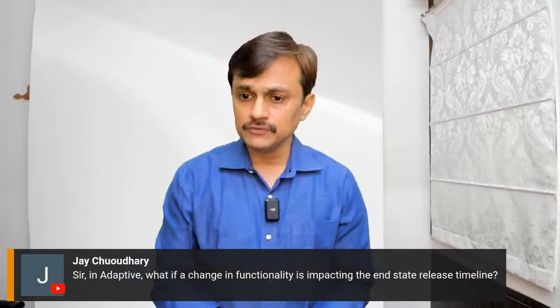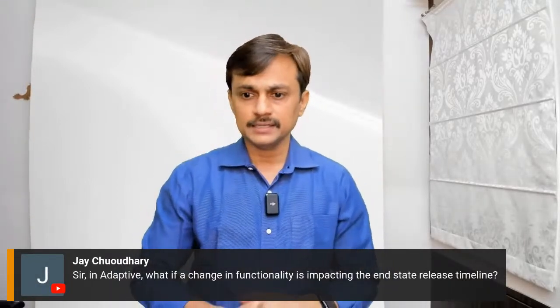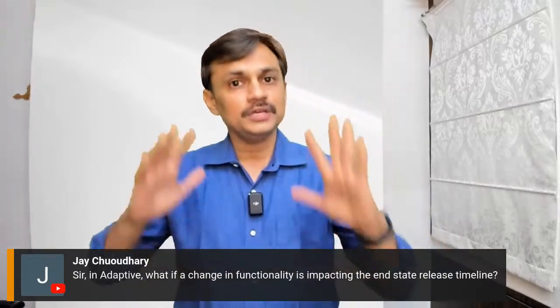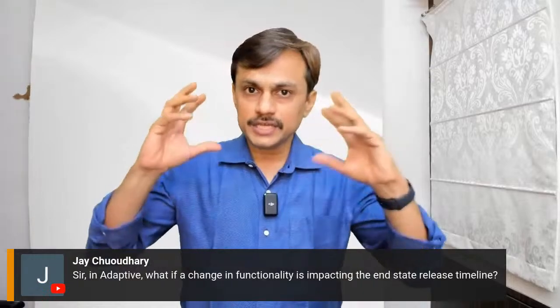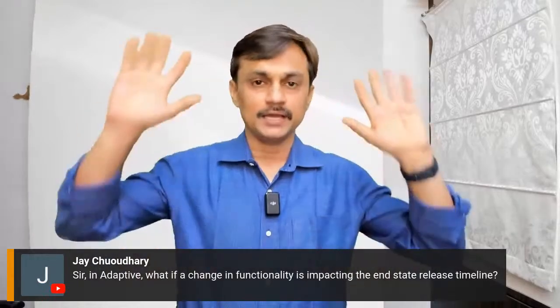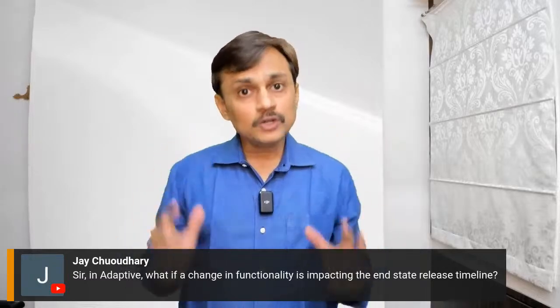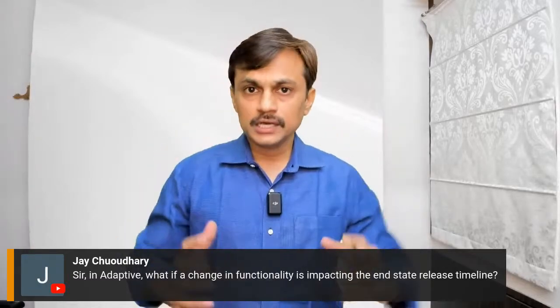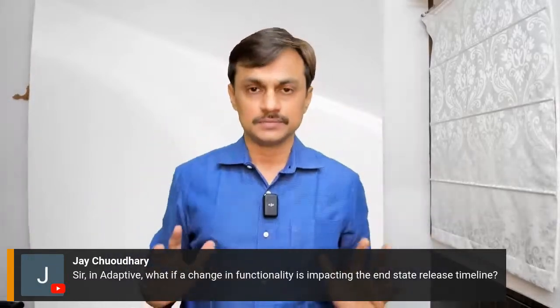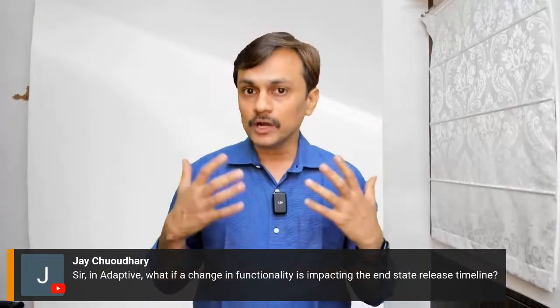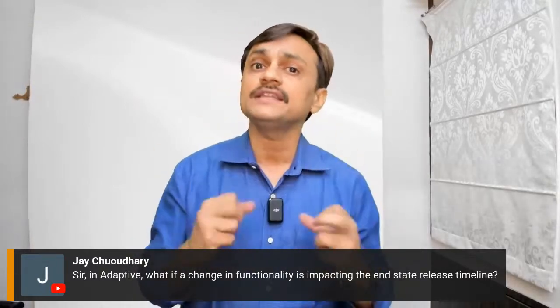So in the adaptive approach, what if the change in functionality is impacting the end state release timeline? Be it adaptive, be it predictive, any change can impact your release timeline. Any change can delay that. But you want to make sure you are doing it if it makes sense for your business, it makes sense for your customers, they want it, and that they are involved in that decision making.